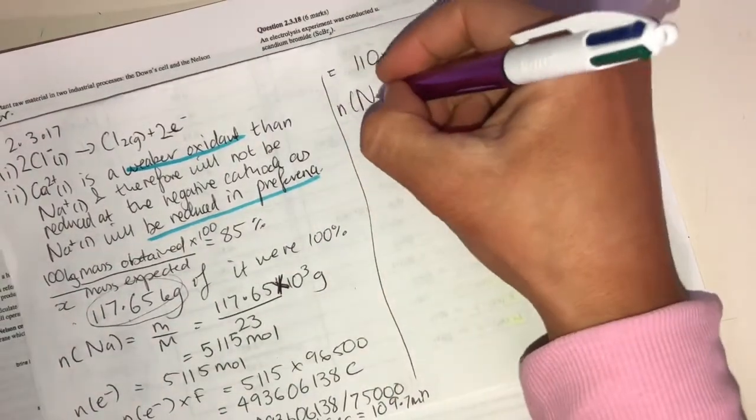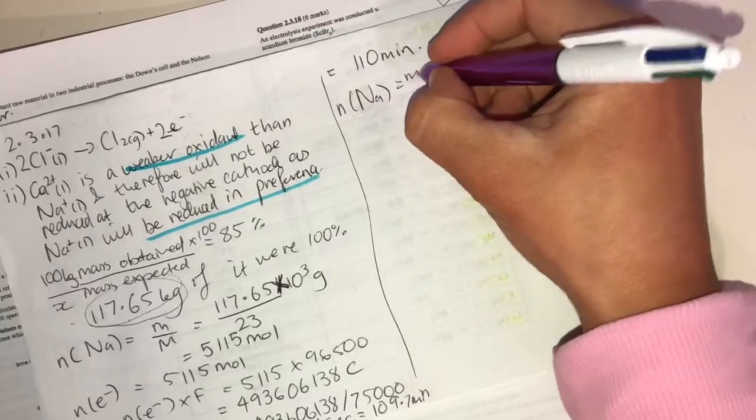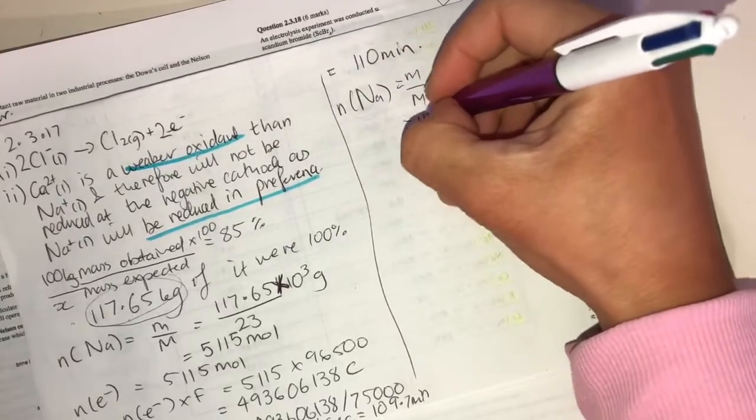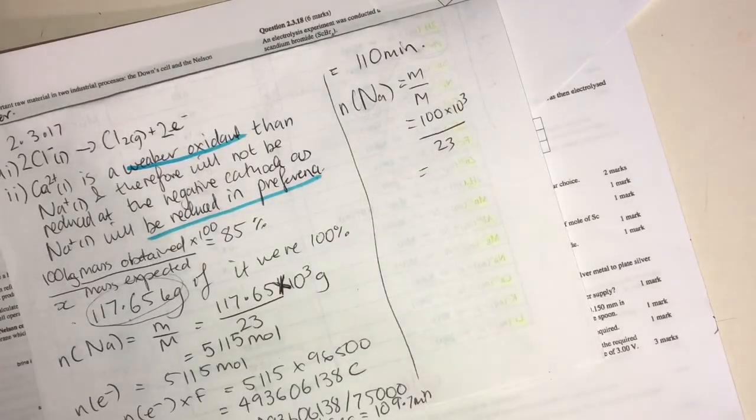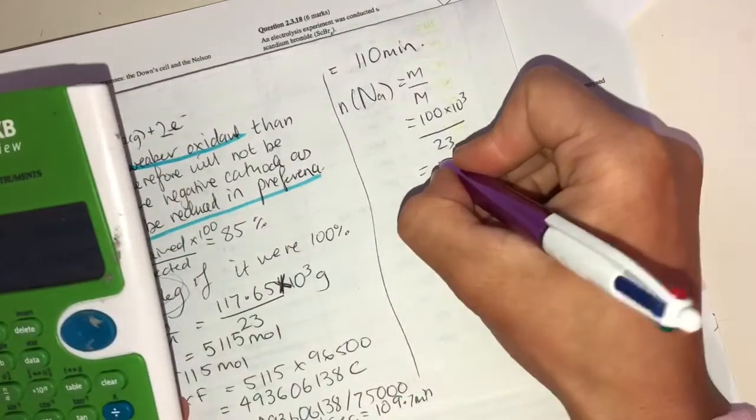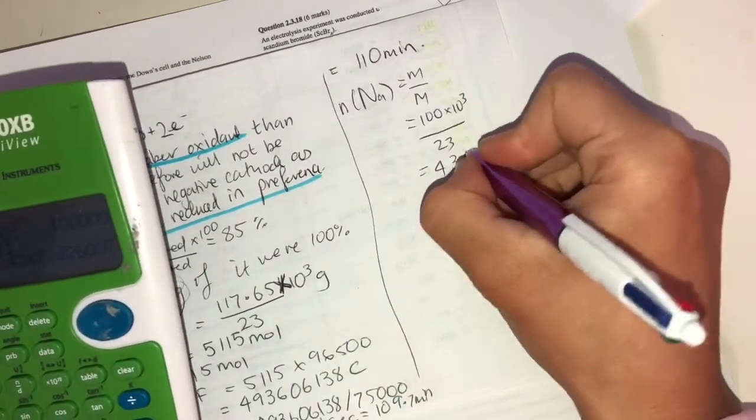Now, another way you could tackle this question is by just plunging into it from the start. So moles of sodium equals mass over molar mass equals 100 times 10 to the 3 divided by 23, equals 4348.